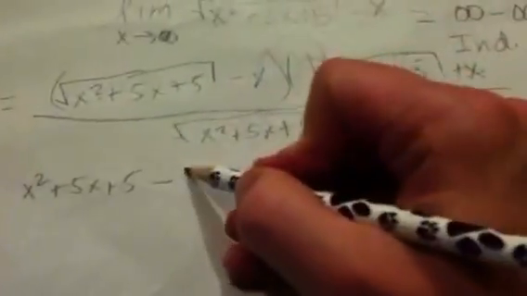And then we have minus x times x, which is x squared. That's our new numerator, and it's still over the square root of x squared plus 5x plus 5 plus x. So now these x squareds cancel.